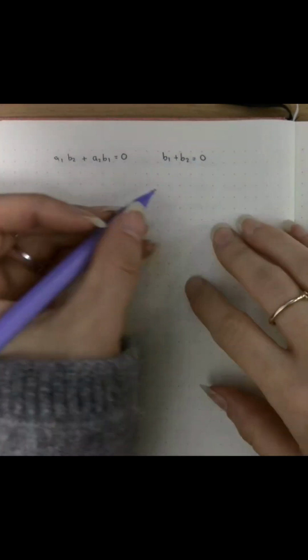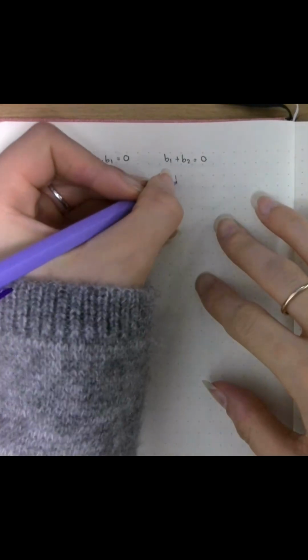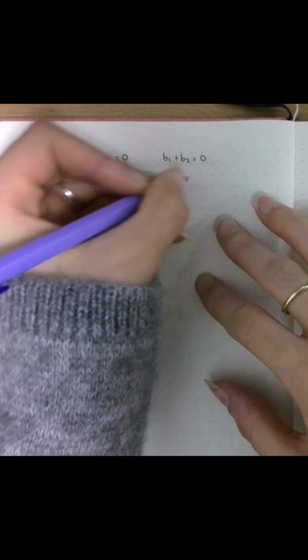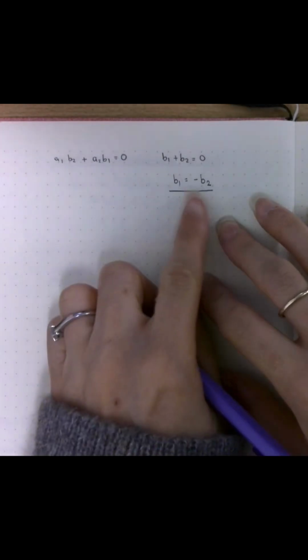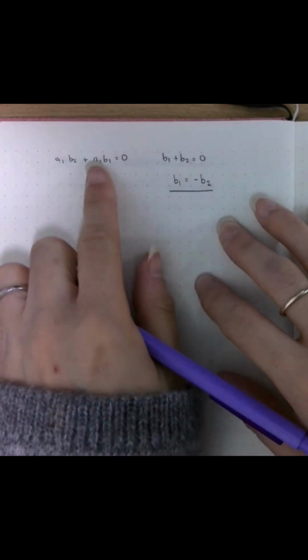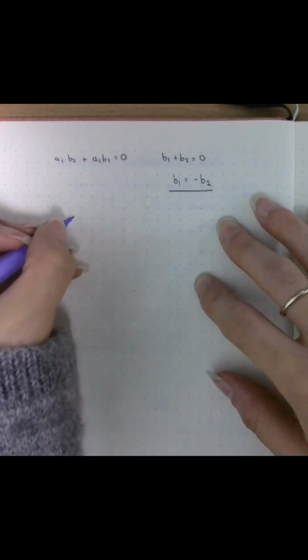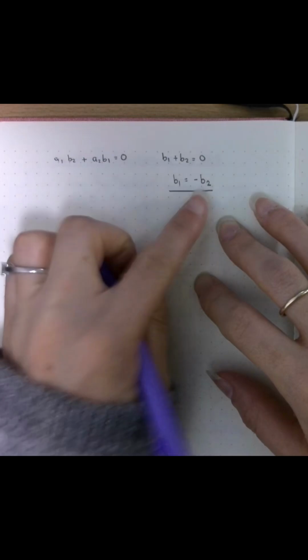Let's work with this then. If we do this and move that b2 to the side, we'll get that b1 is equal to negative b2. Let's now take this result and put it into here. So I'm going to replace my b1 with minus b2.